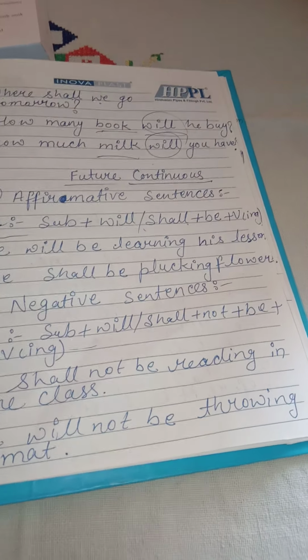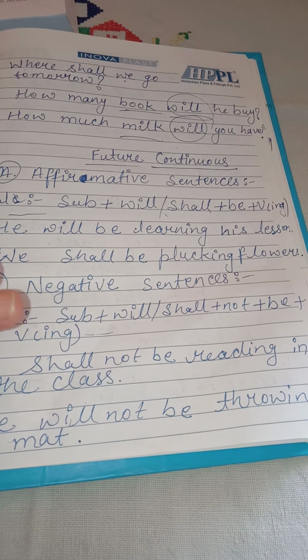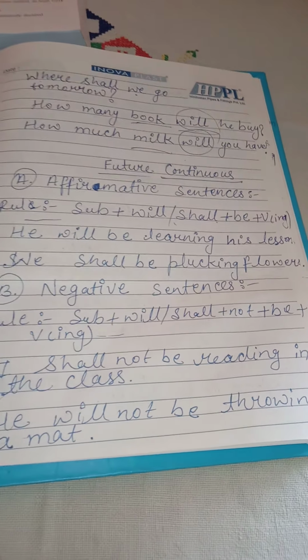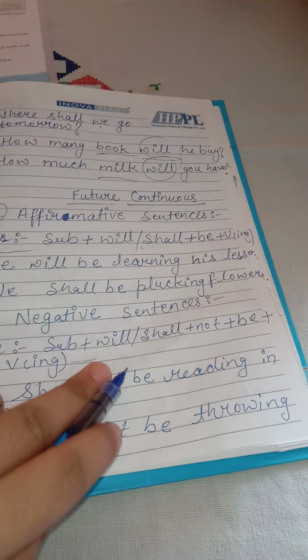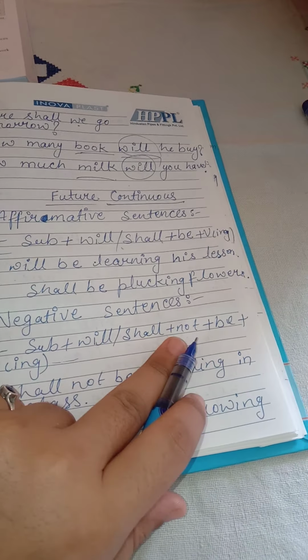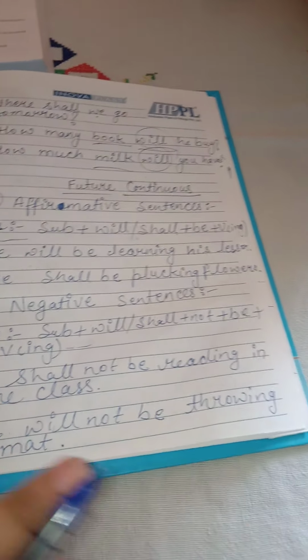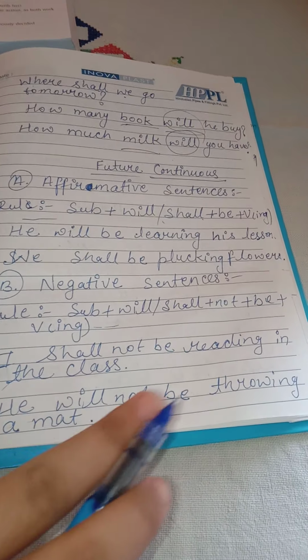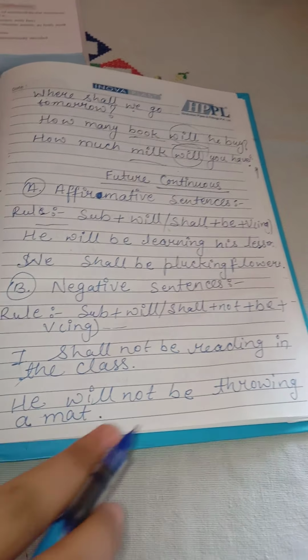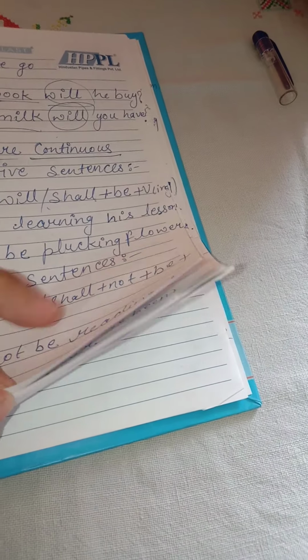Then the next type of sentences are negative sentences. Negative sentences में हमें पता है helping verb के बाद not लगाते हैं and then other things. So subject plus helping verb will/shall plus not plus be plus verb की ing form and the remaining portion. So I shall not be reading in the class. Okay, he will not be throwing a mat or a glass.